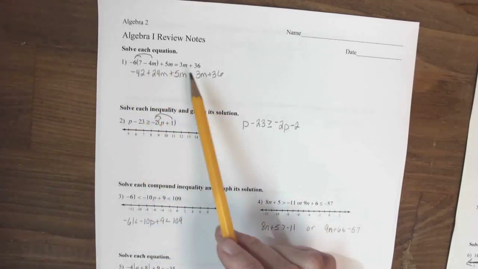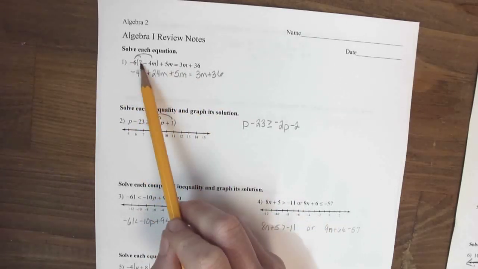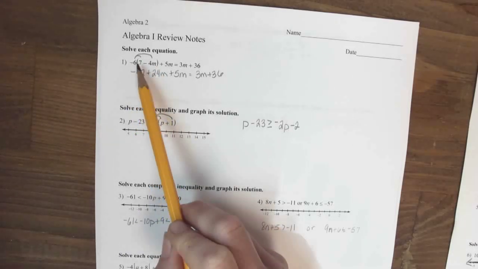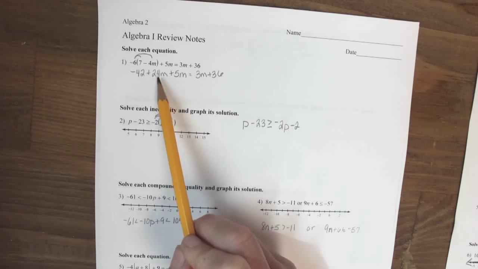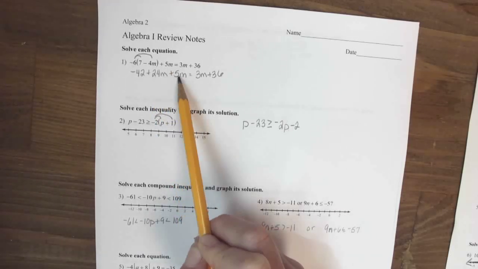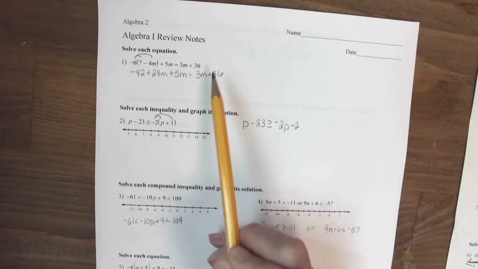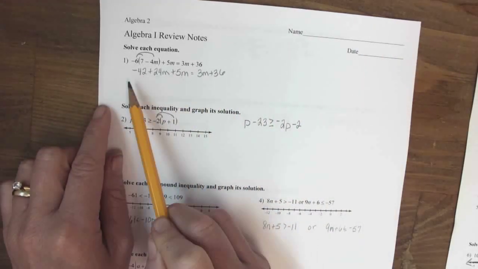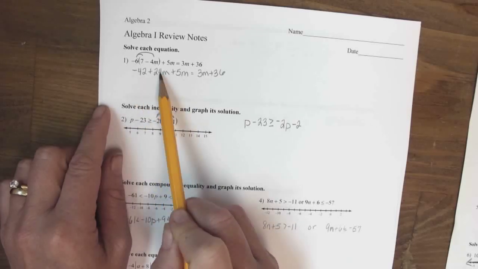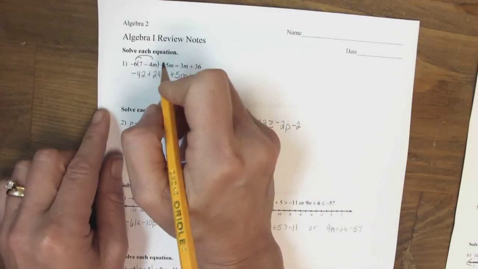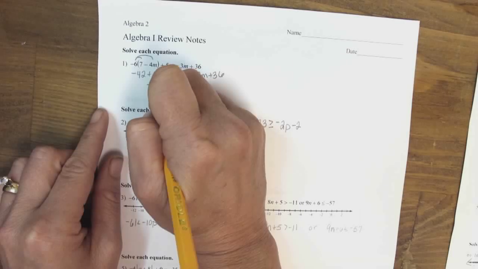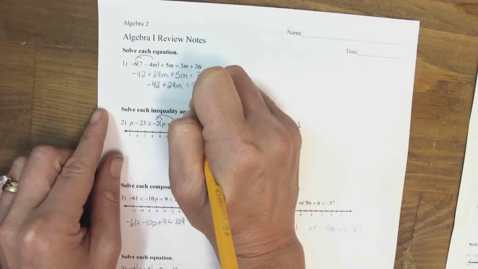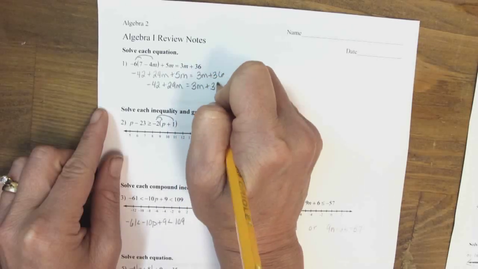This one has multiple steps. First step obviously is to distribute. Negative 6 times 7 is negative 42. Negative 6 times negative 4m is positive 24m plus 5m. Just bringing the rest of this down, you have 3m plus 36. Then you combine like terms on each side of the equal sign. On the left, I can put these m's together. So then I'd have negative 42 plus 29m equals 3m plus 36.